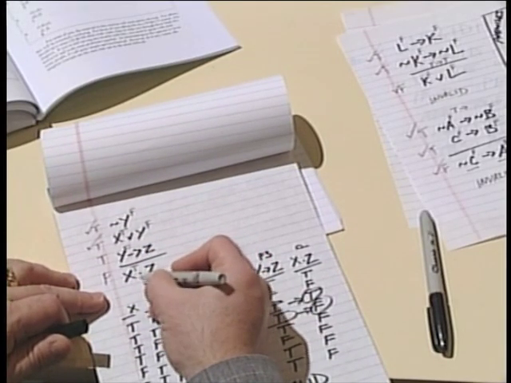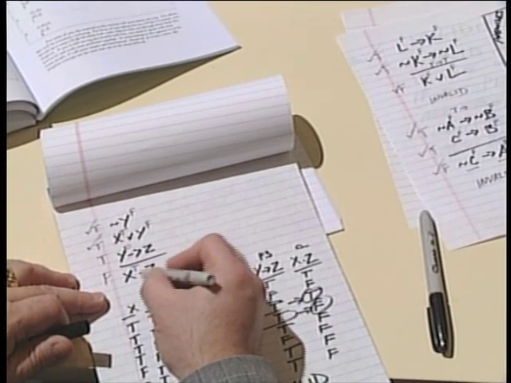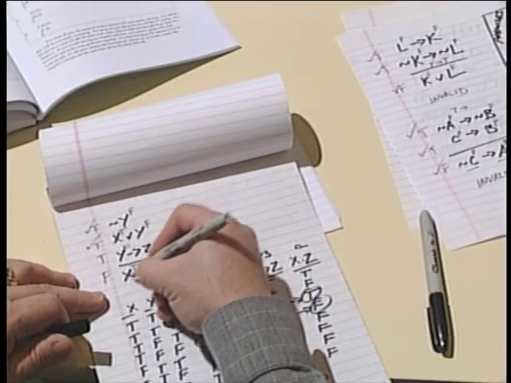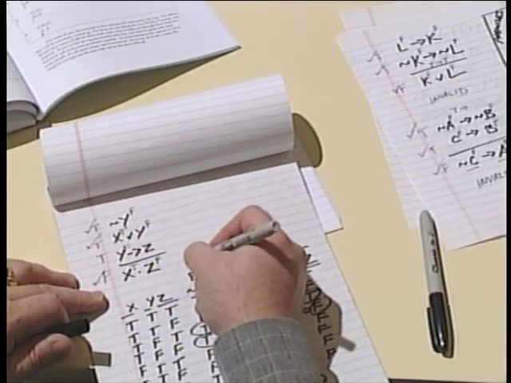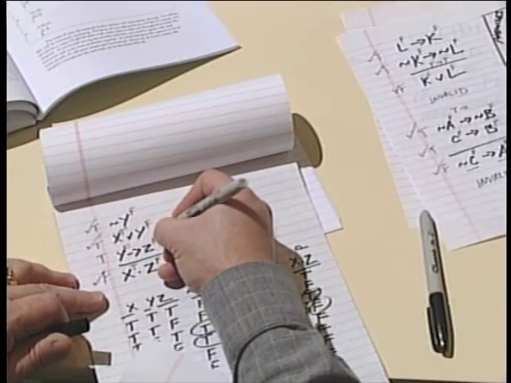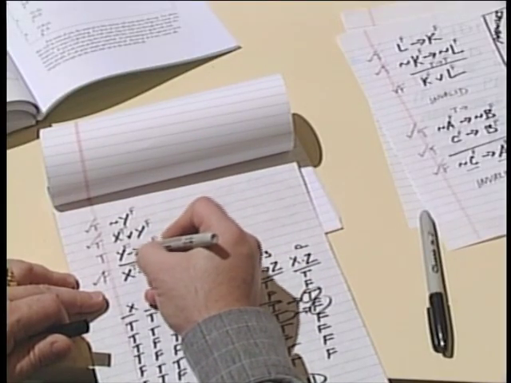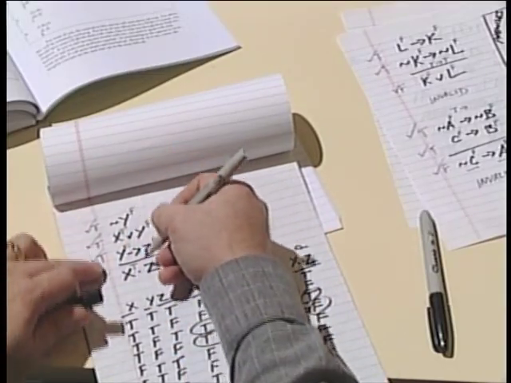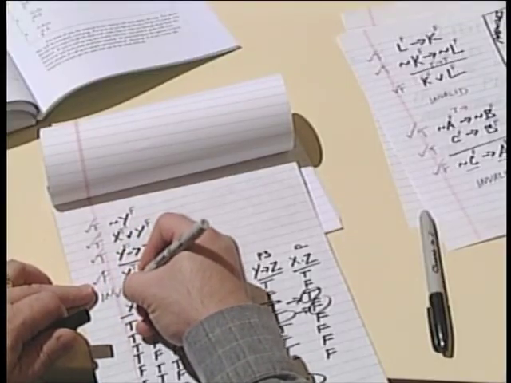X and Z. I want the whole thing to be false. Can I do anything to Z that makes the whole thing false? And the answer is sure. If Z is false, then the AND statement fails. We're good. And now I move this up here. Y arrow Z, false arrow false is good. I have found a way to make the premises true and the conclusion false, and that is also invalid.